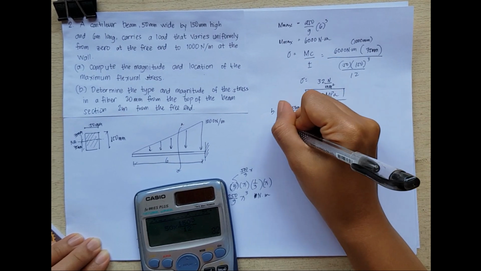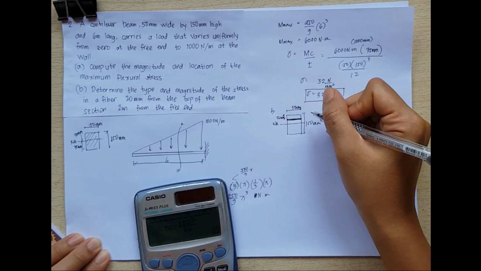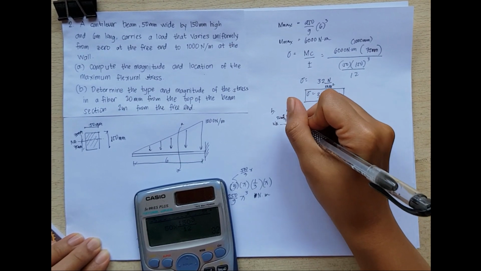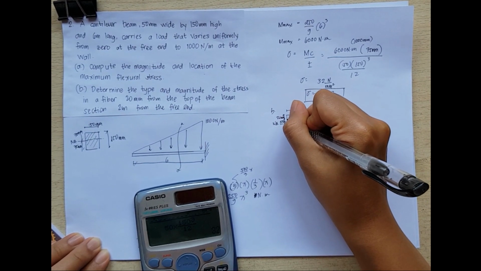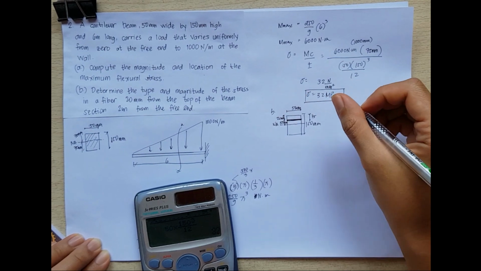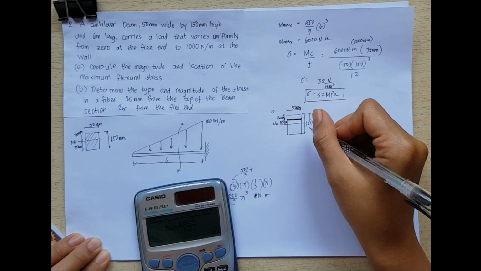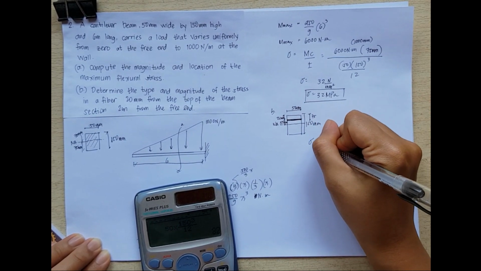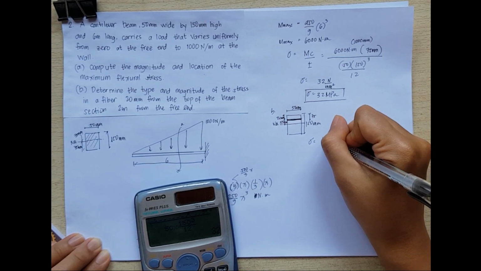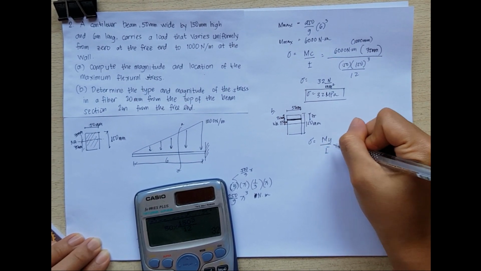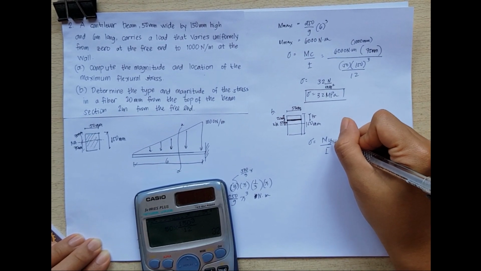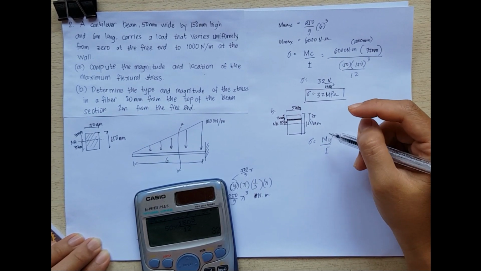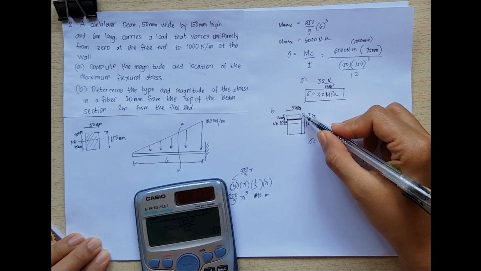So this is our neutral axis. And 150, this is 75. So 75 minus 20, so this is 55 millimeters. The equation we have here is the same, My over I. What I used here is y because we are determining the flexural stress at a certain point, not in the outermost fiber.